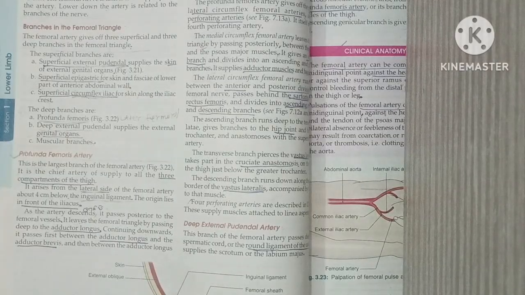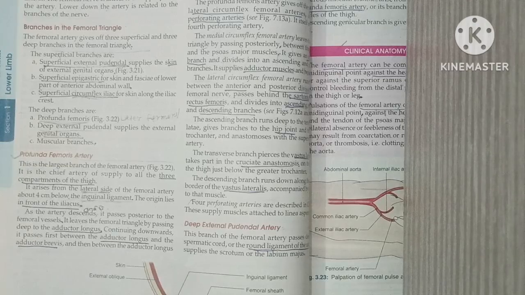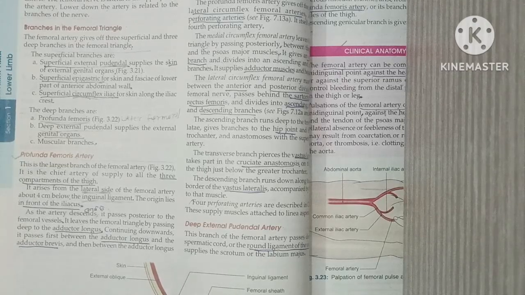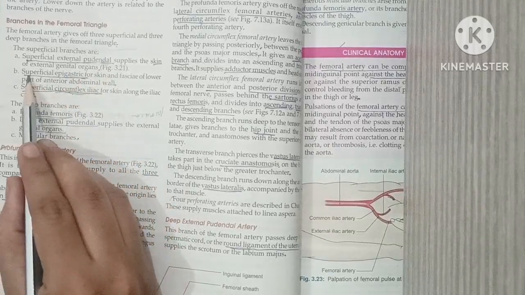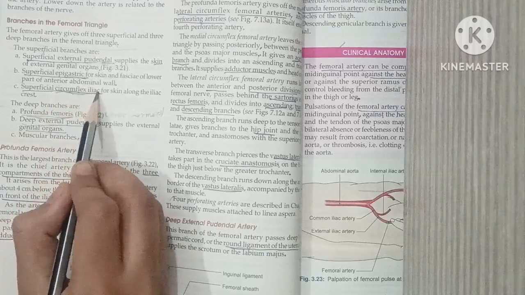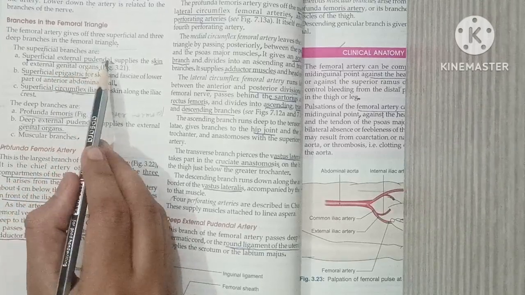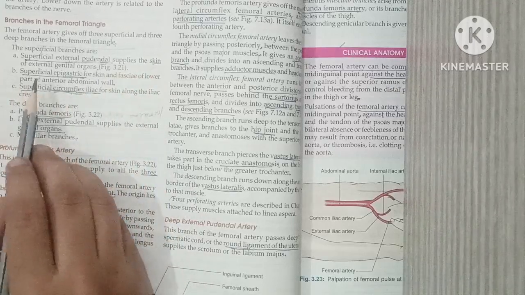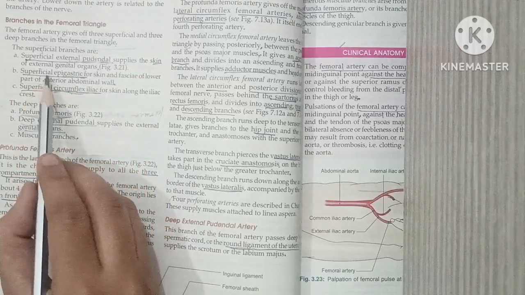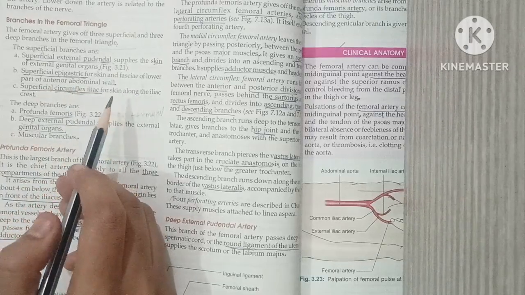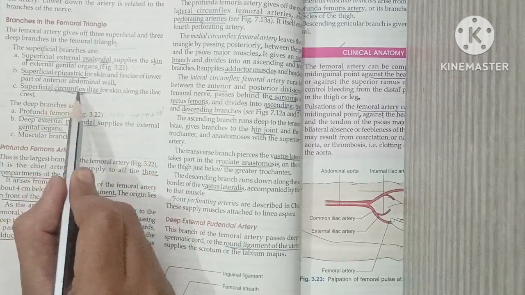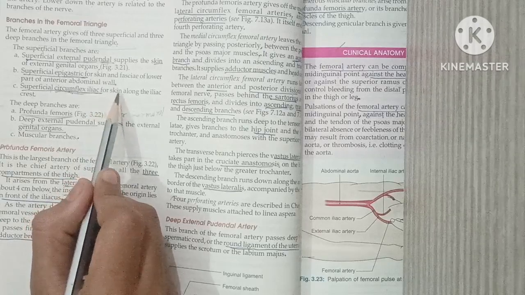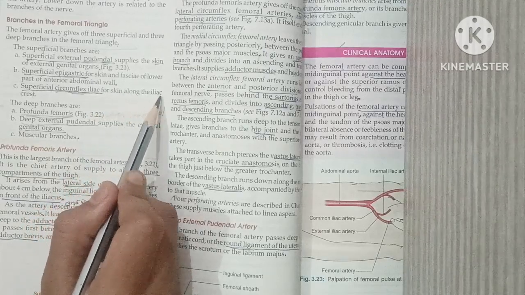Then comes the branches in the femoral triangle. The femoral artery gives 3 superficial and 3 deep branches in the femoral triangle. The superficial branches are the superficial external pudendal artery, the superficial epigastric artery, and the superficial circumflex iliac artery. The superficial external pudendal artery supplies the skin of the external genital organ, and the superficial epigastric artery supplies the fascia and skin of the anterior abdominal wall. The superficial circumflex iliac artery supplies the skin along the iliac crest.